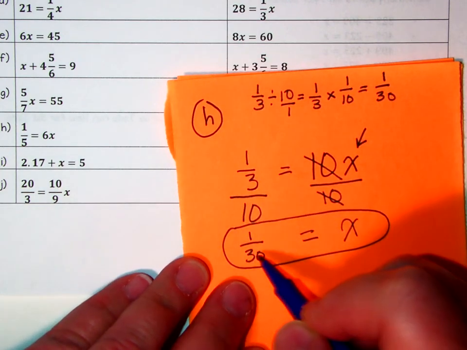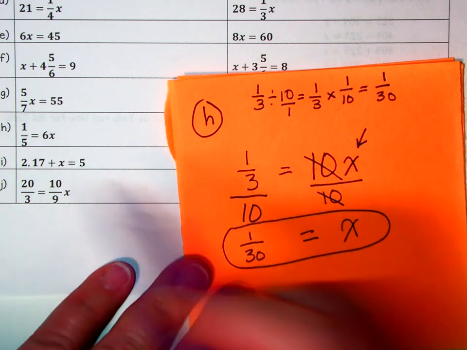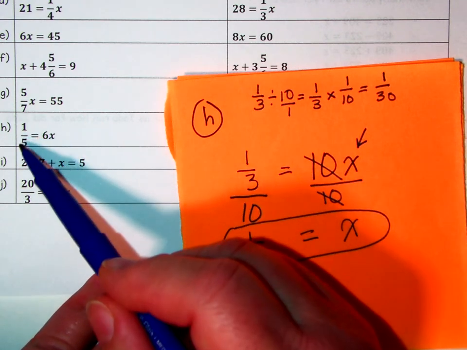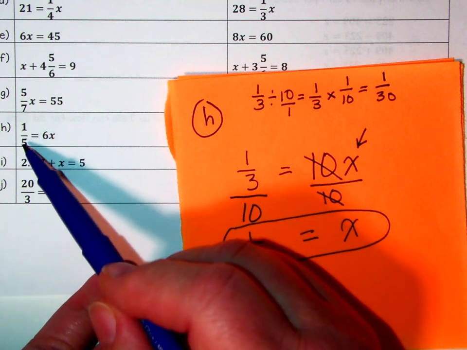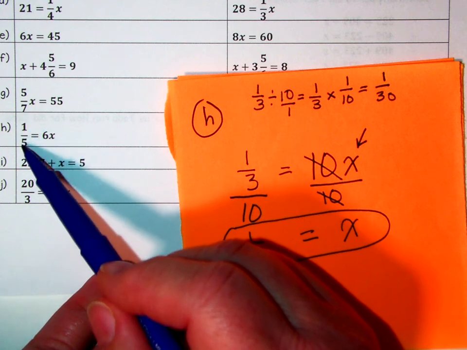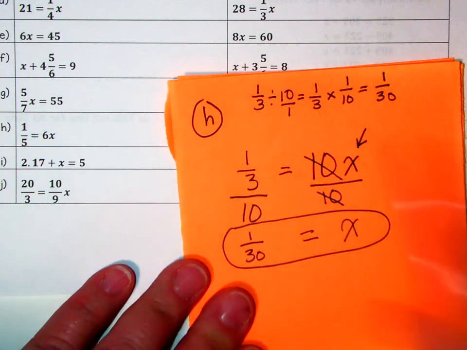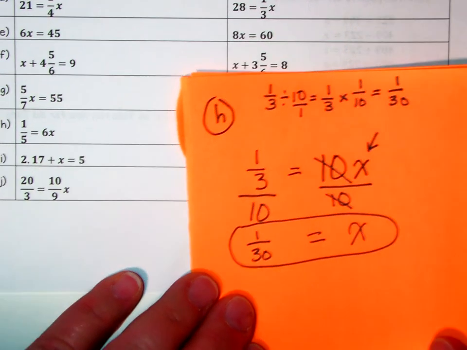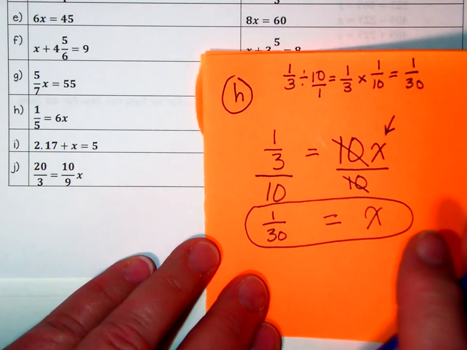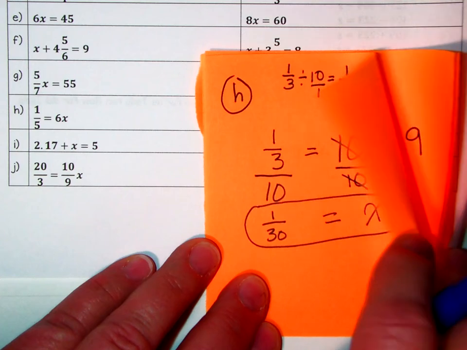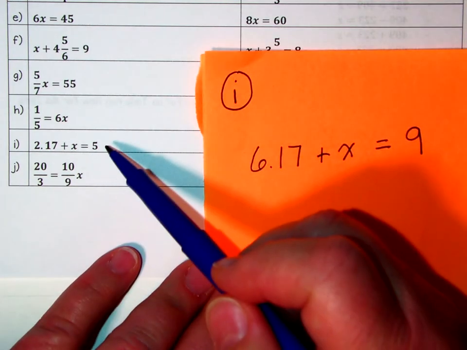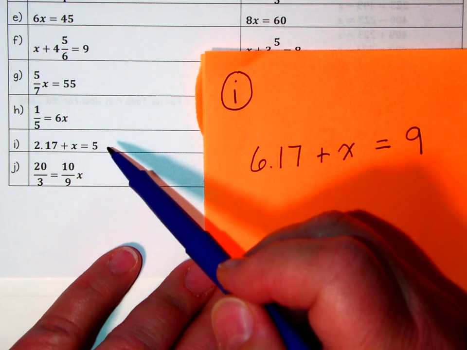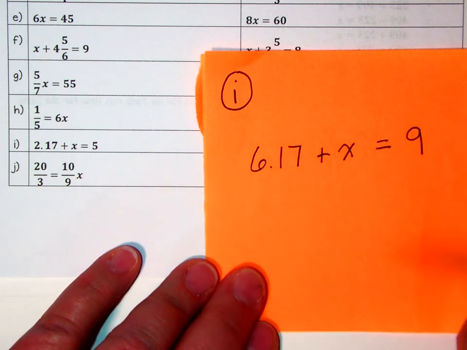So sometimes your solutions are going to be nice, neat numbers. In your problem, you would have divided both sides by 6. So you would have had 1/5 divided by 6, which is the same thing as 1/5 times 1/6, and you still would have gotten 1/30. All right. Okay, we're getting close to the end. I know this is a long activity. Go ahead and do your problem I and submit your answer, and I will do mine, and we will check our answers.